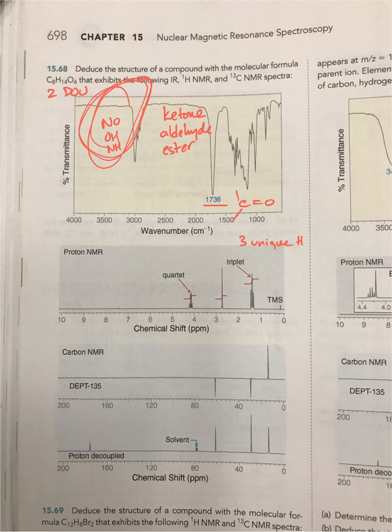So we're either dealing with a ketone or an ester. We're not dealing with an acid. We're not dealing with an anhydride. We're not dealing with an amide because the molecular formula would have nitrogen. It's also not an acid chloride or a halide because there are no halogens.